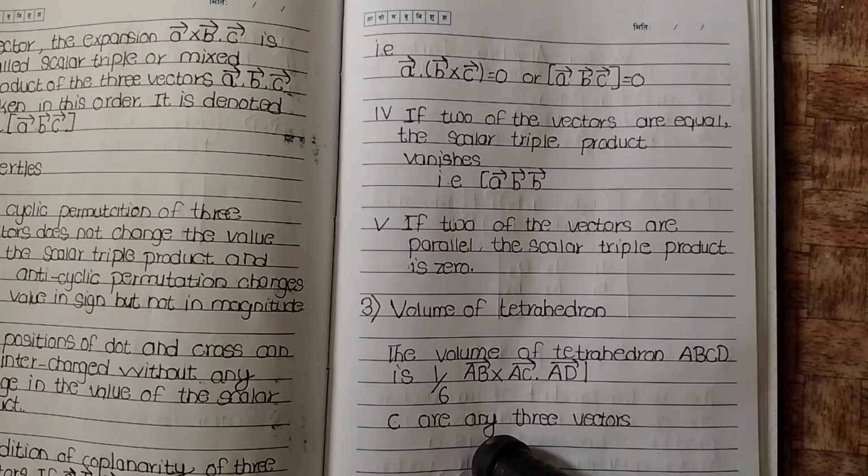Okay, so number 4 property is if two of the vectors are equal, then the scalar triple product vanishes. Okay, this you have to remember. And the 5 number property is if two of the vectors are parallel, the scalar triple product is 0.